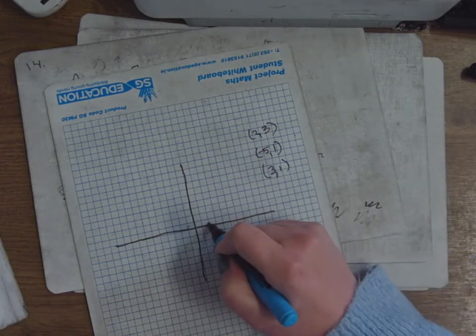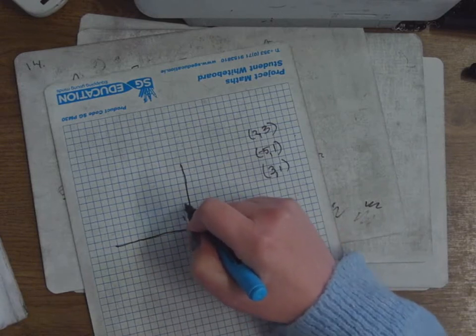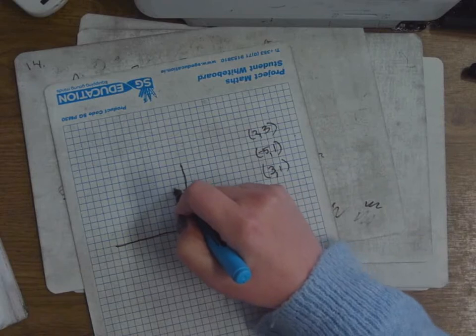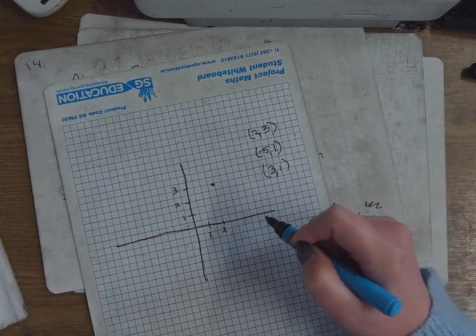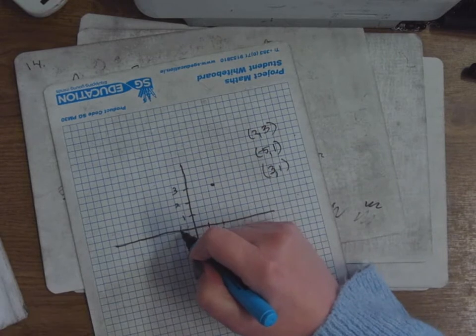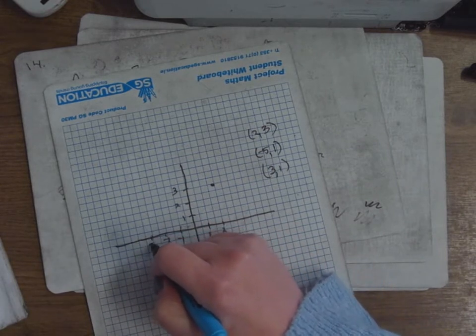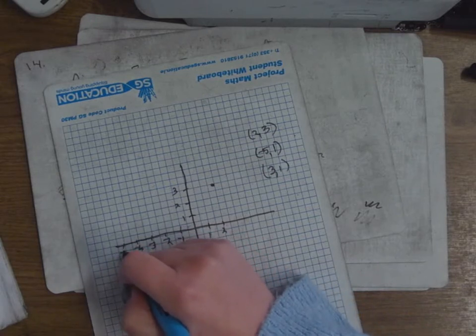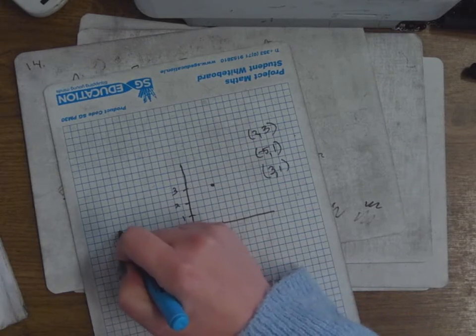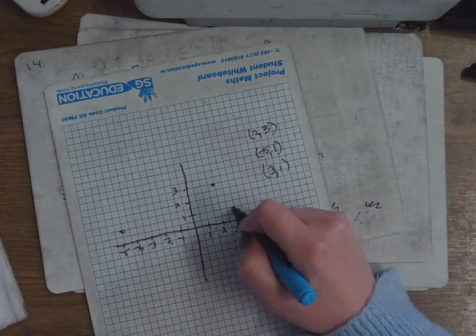So 2, 3: across 2, up to 3, 1, 2, 3. So that's one vertex right here. Next one is -5, 1. So -1, -2, -3, -4, -5. So -5, 1 is here. And 3, 1 would be across 3 and up to 1.